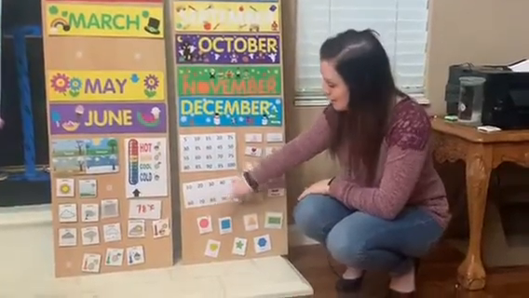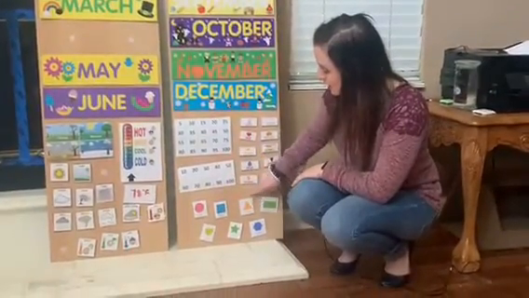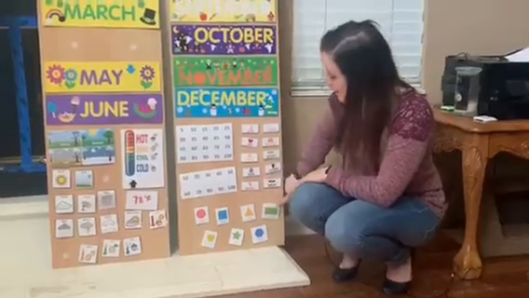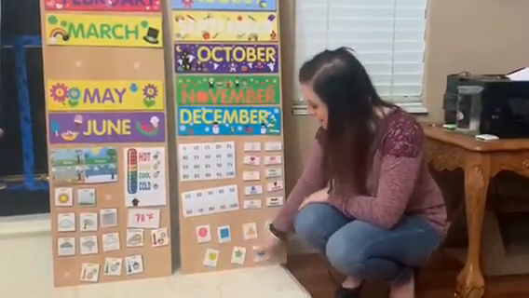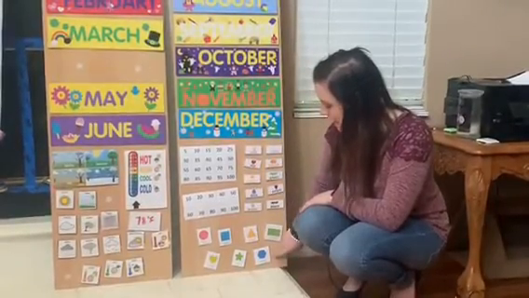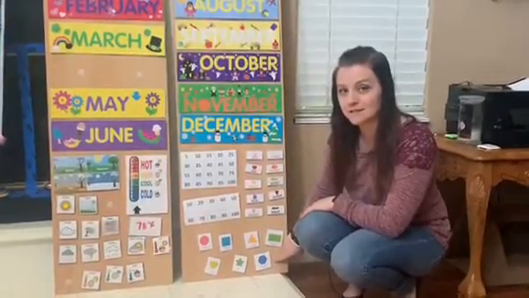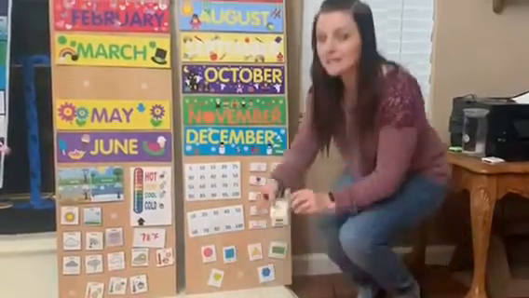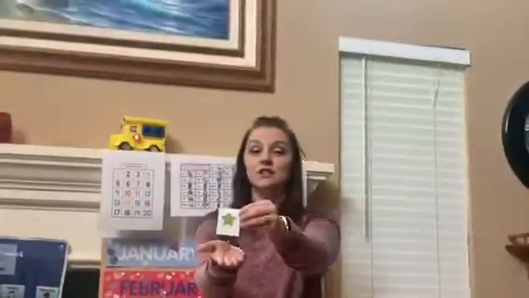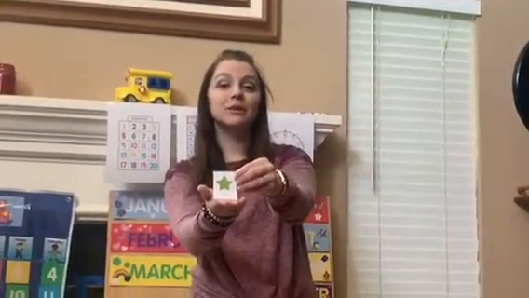Let's review them again. Circle, square, triangle, rectangle, heart, star, and hexagon. Was your guess a star? If so, you were correct.